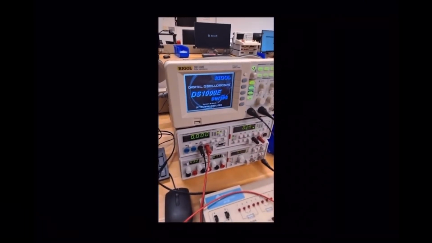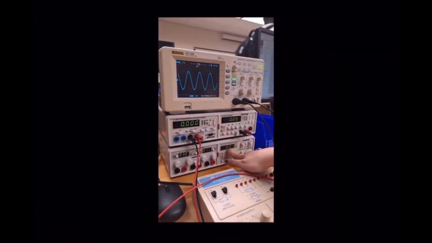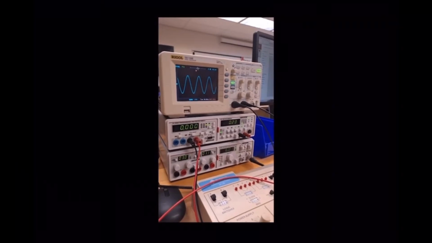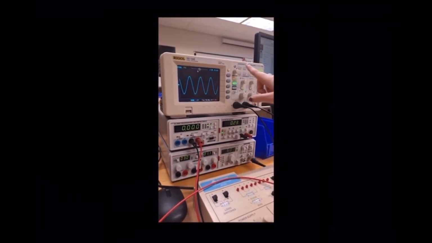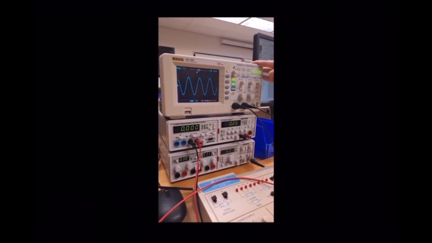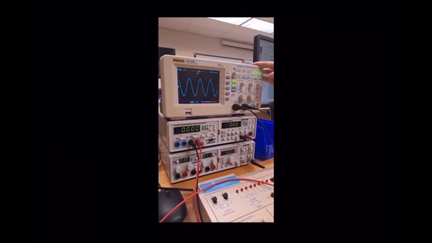Now we're going to turn on our function generator and our oscilloscope. Make sure that your function generator is still at 6 kilohertz, our selected frequency. Press auto on your oscilloscope and turn off channel 1 since we are only going to be observing channel 2.